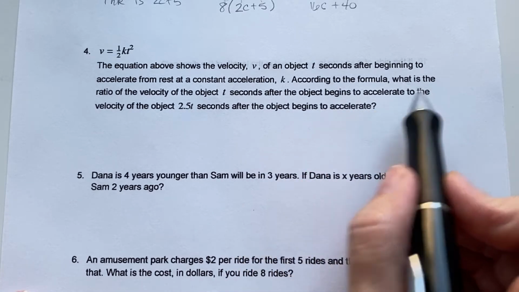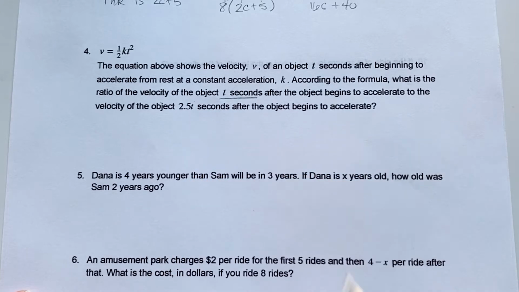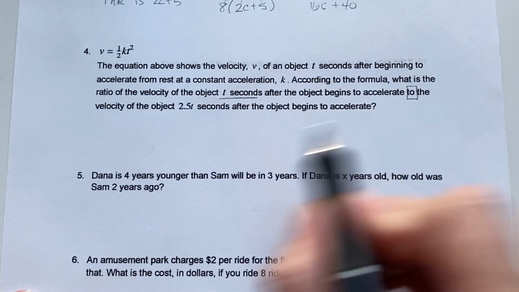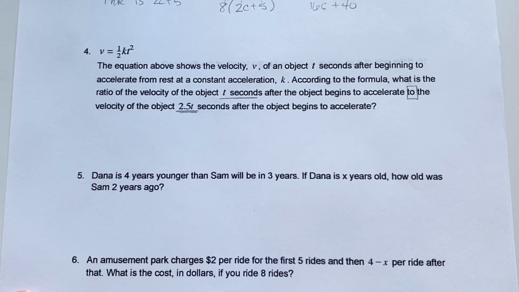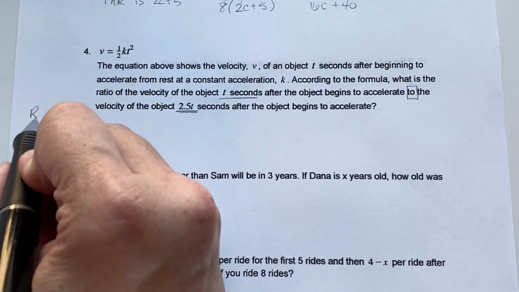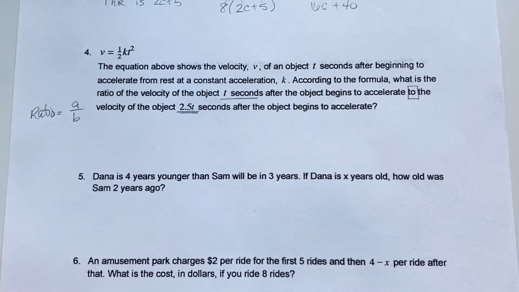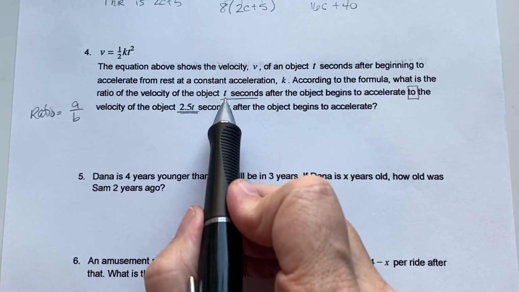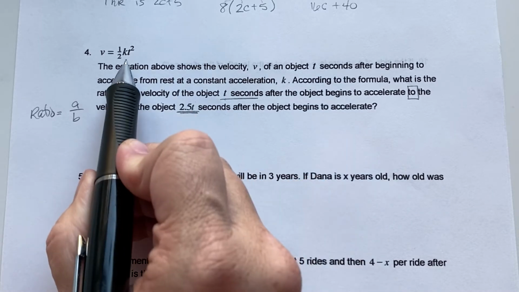So according to the formula, what is the ratio of the velocity of the object t seconds after the object begins to accelerate to the velocity of the object 2.5 t seconds after the object begins to accelerate? And recall, ratio is a fancy way of saying A divided by B. So first the numerator is t seconds, and we already have that.